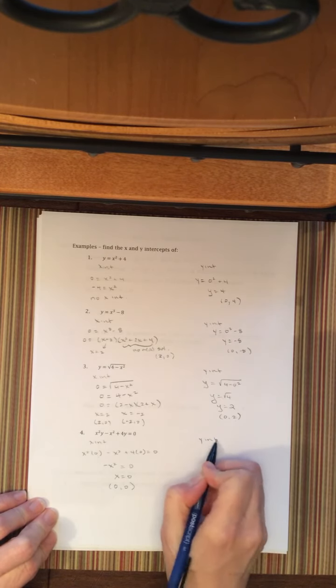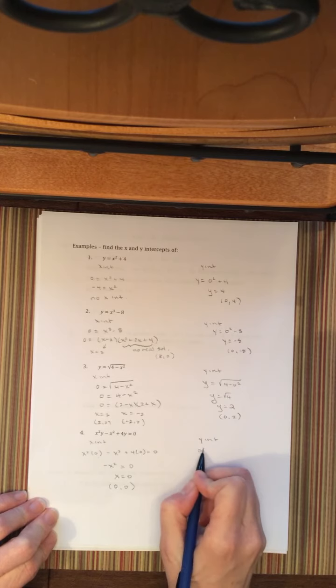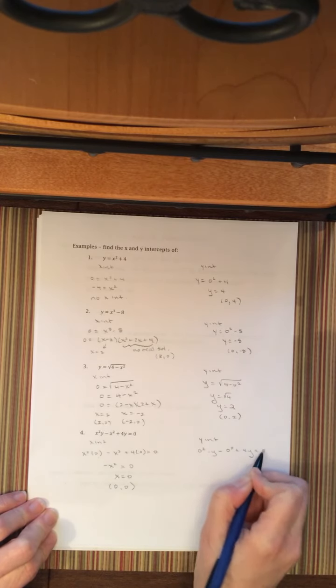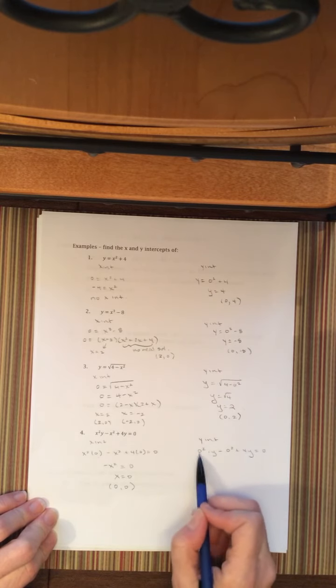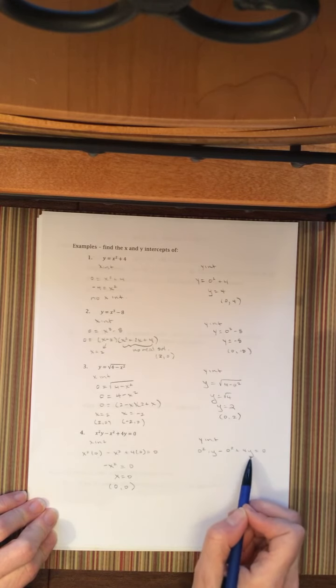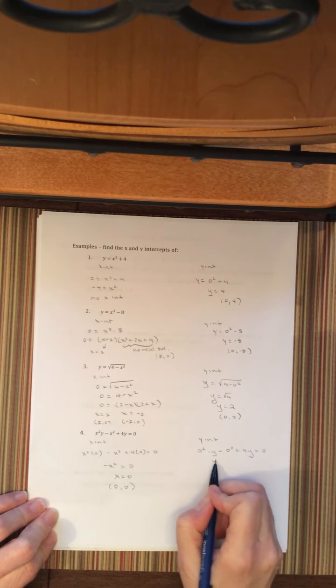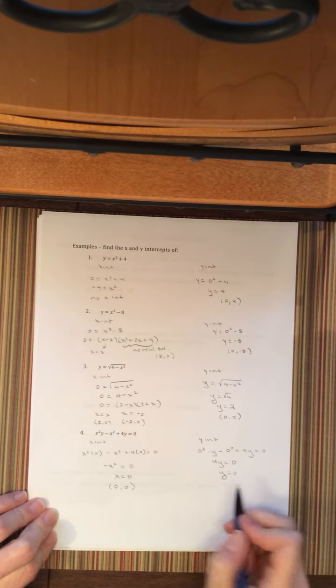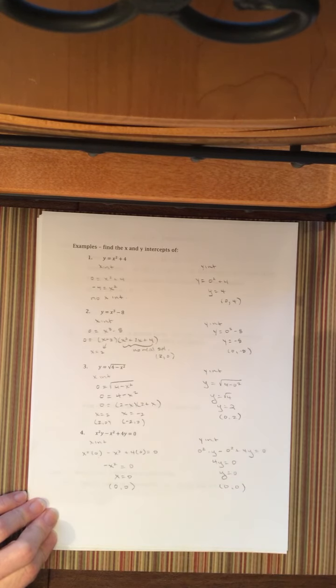My y-intercept, all the x's will be set to 0. And this term will be 0 minus 0 plus 4y equals 0. So no new information here. My y-intercept and my x-intercept are both 0, 0.